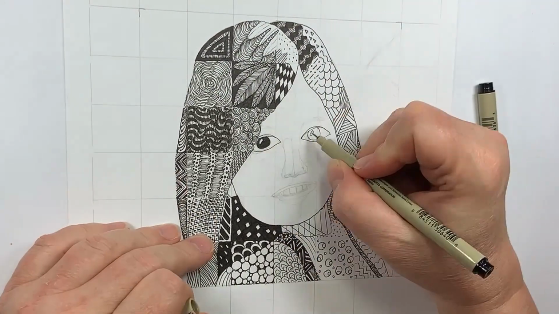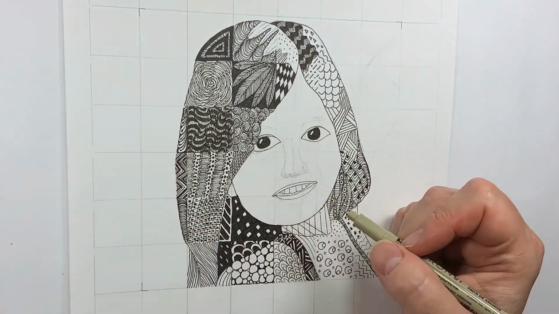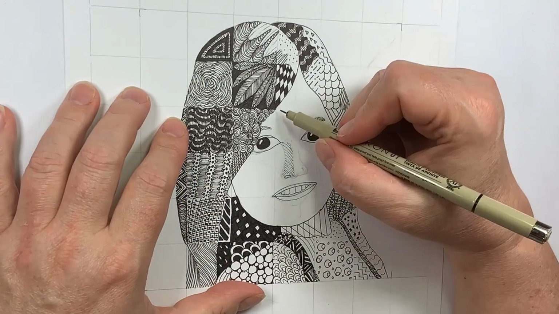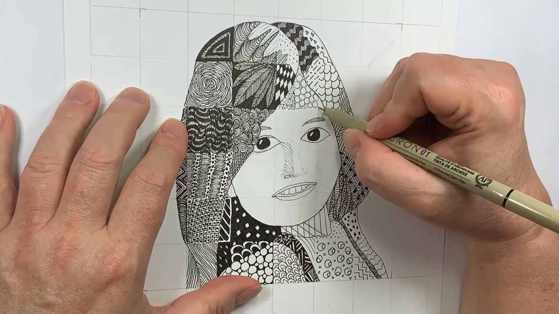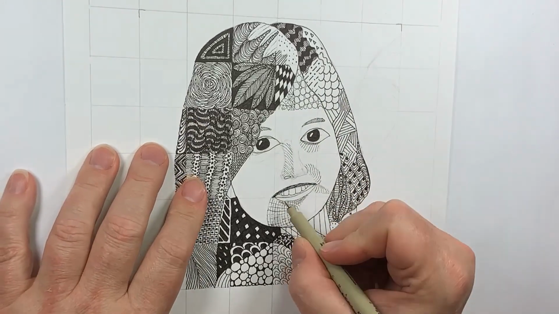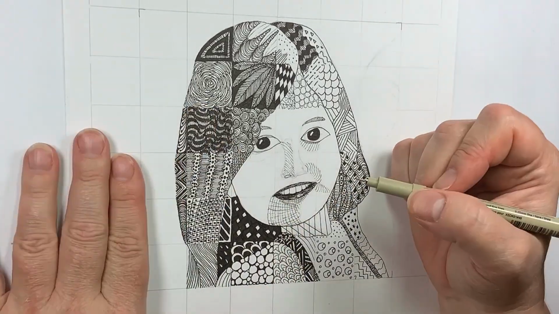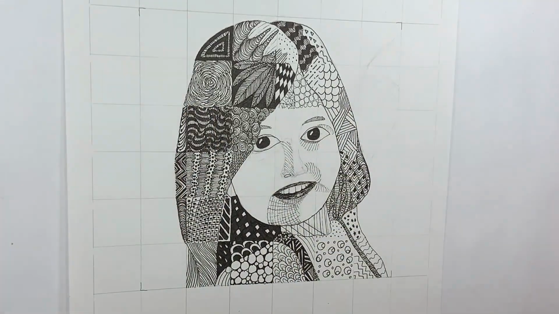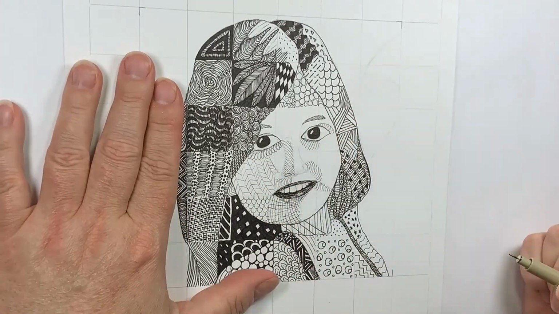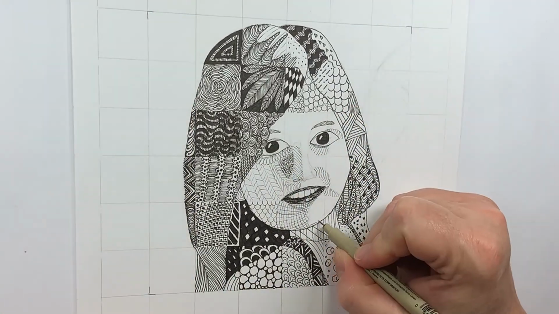Alright, here we go with the face. The mouth I left intact, and the eyes, and then I think from there it's all Zentangle. And I may have strayed a little bit from sticking with having separate designs in each grid on this one, just because I was really worried about getting the values right.